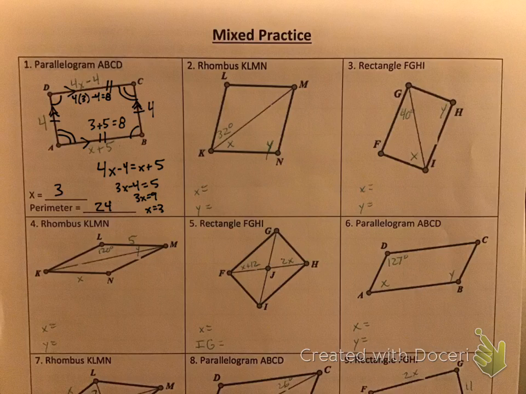Rhombus for number 2. This is one I got a lot of questions on. There's no expressions here, so at first glance it appears to be kind of simple. And after you understand the properties, hopefully it's simple for you as well. But I did get a lot of questions on it, so I wanted to talk about it.